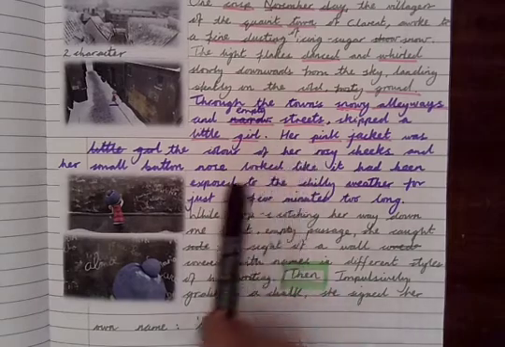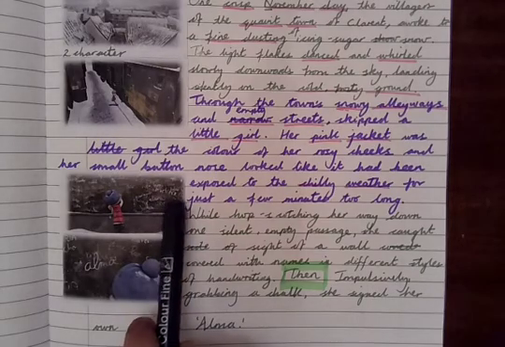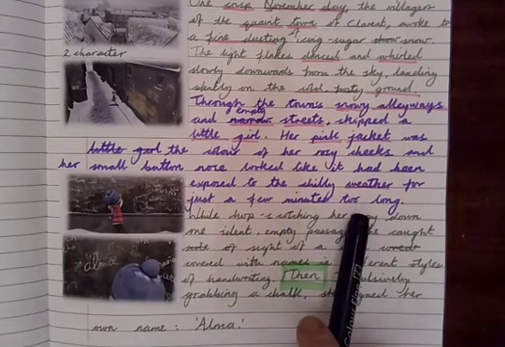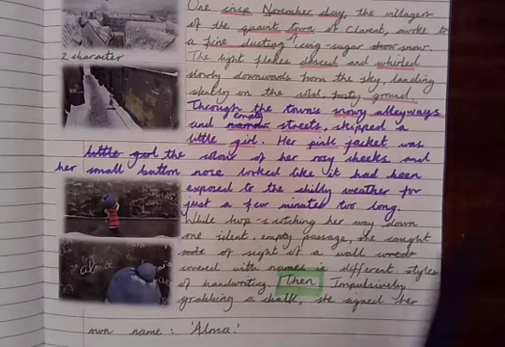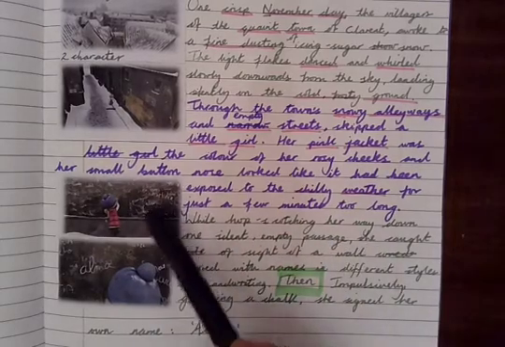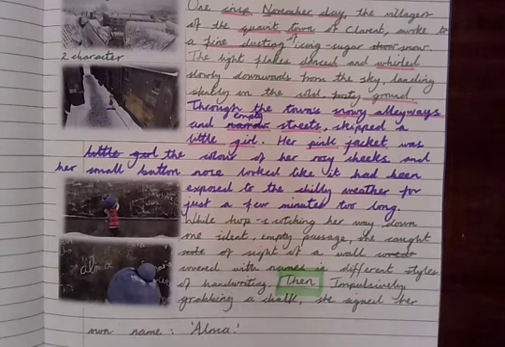Her pink jacket was the colour of her rosy cheeks, and her small button nose looked like it had been exposed to the chilly weather for just a few minutes too long. So already the reader can imagine there's a little girl out by herself. She's quite innocent, she's all wrapped up, maybe sent out with her parents, but she's out there by herself and there doesn't seem to be many people around her. And at this part, you might also include, like I said earlier, the fact she's wearing a sky blue bobble hat, or her sort of khaki trousers, or her wispy blonde hair. So be careful about what detail you include at that point.